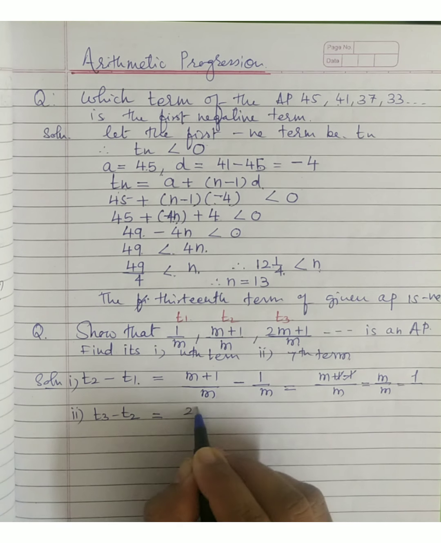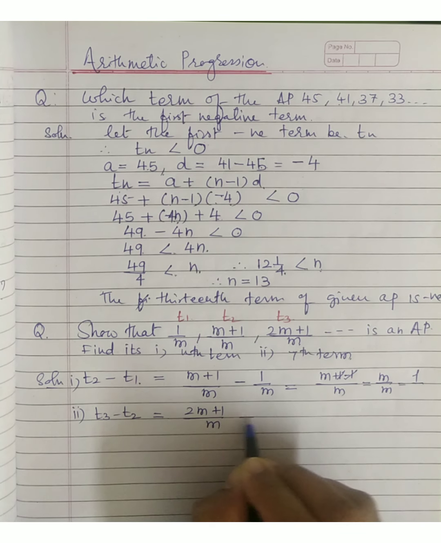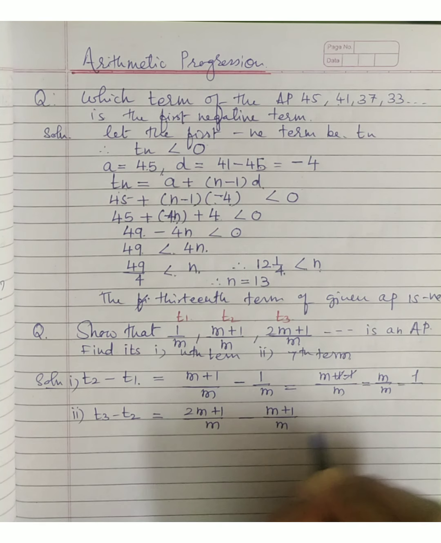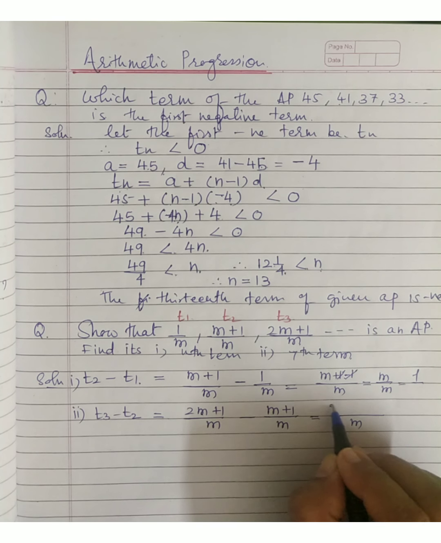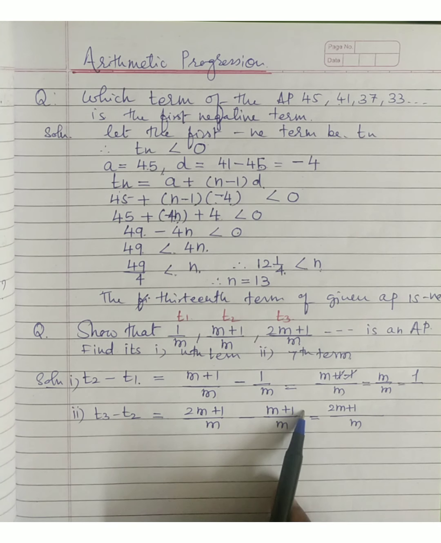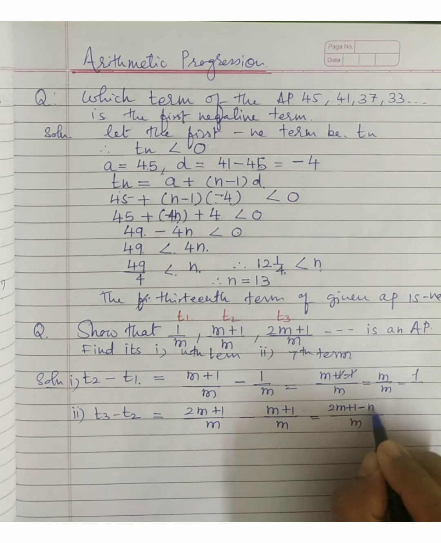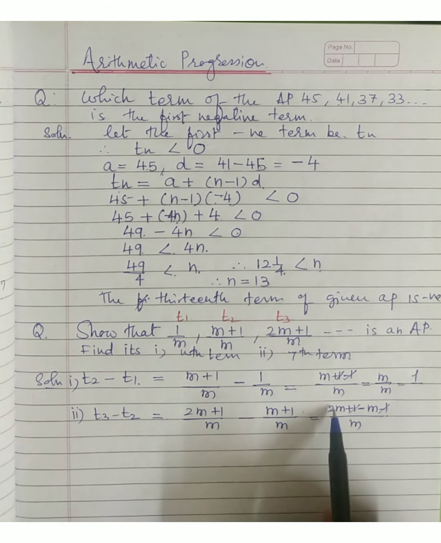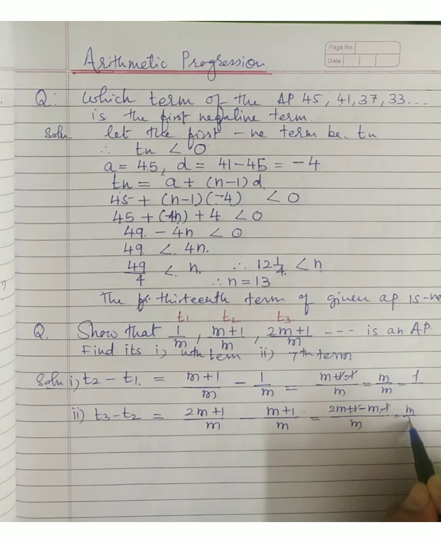So this is 2m plus 1 upon m minus m plus 1 upon m. Again the denominator is m. So you will have 2m plus 1. Now you are subtracting m plus 1, which is a binomial, so both signs will change. You will be writing minus m minus 1. Then plus 1 minus 1 gets cancelled. 2m minus m is simply m upon m.